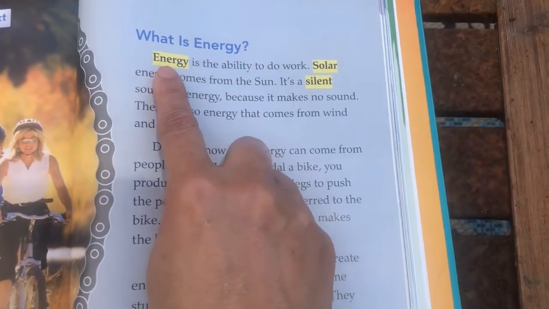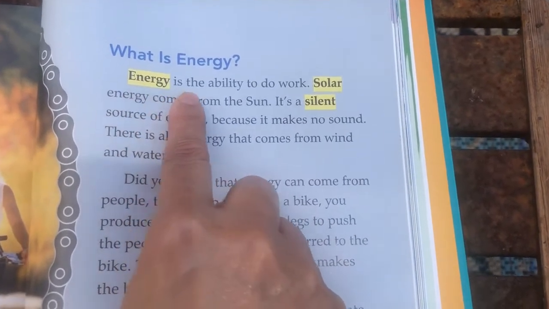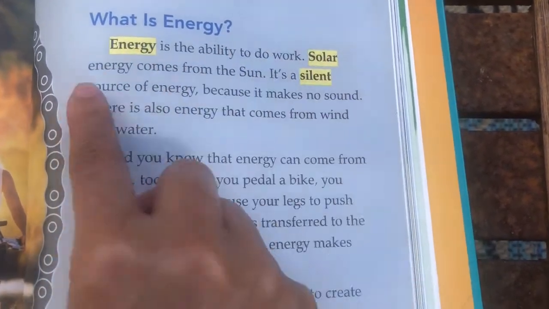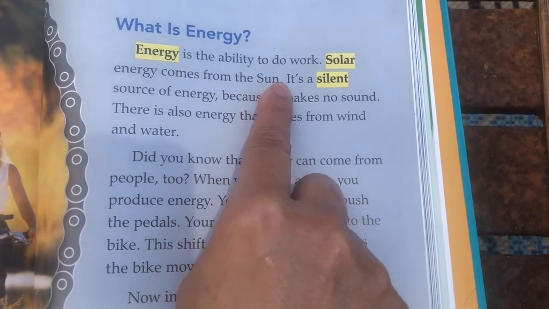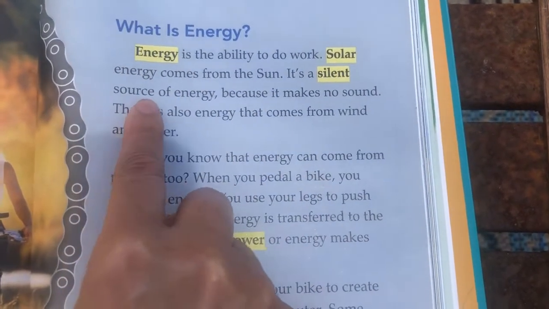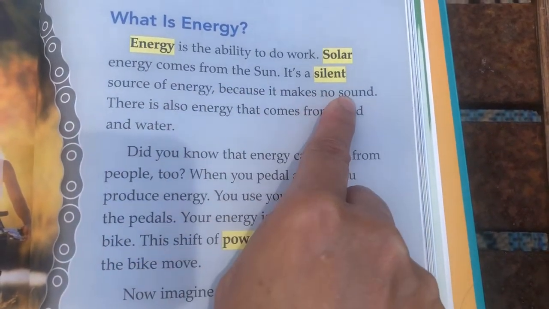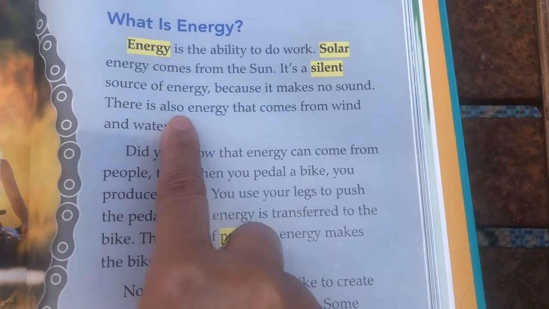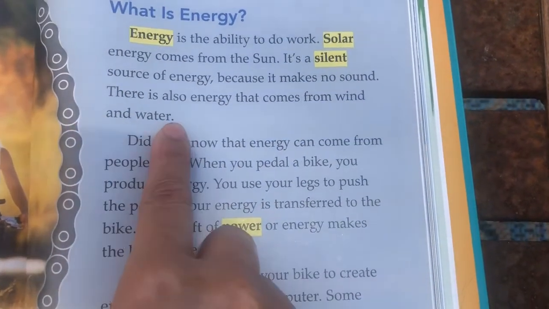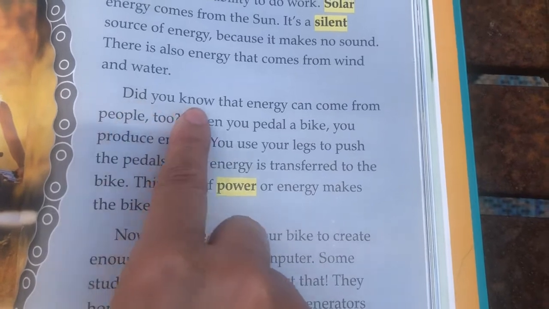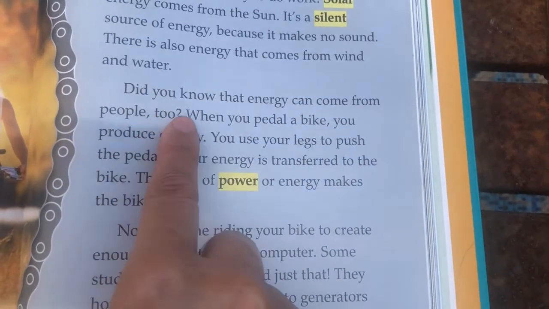What is power? Energy is the ability to do work. Solar energy comes from the sun. It's a silent source of energy because it makes no sound. There is also energy that comes from wind and water. Did you know that energy can come from people too?